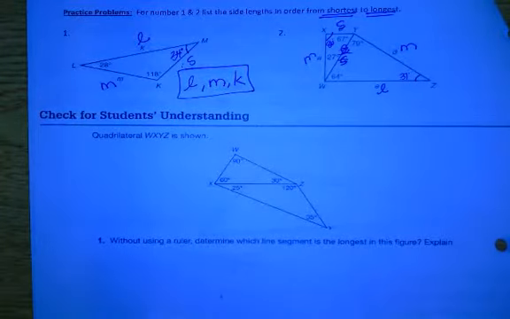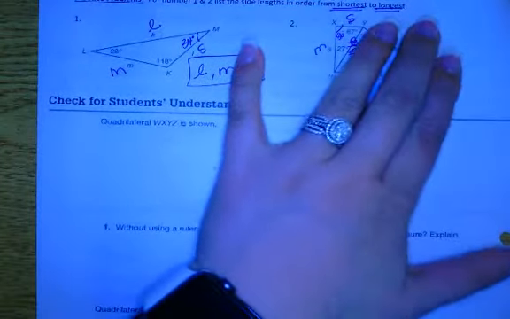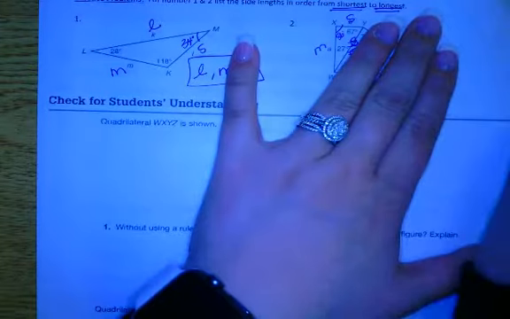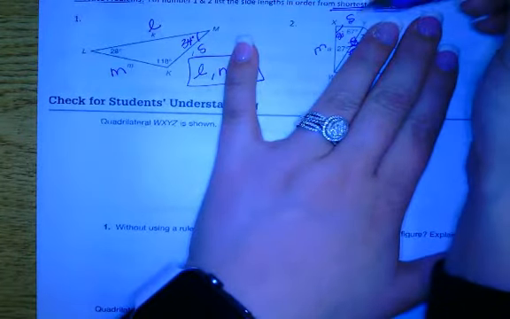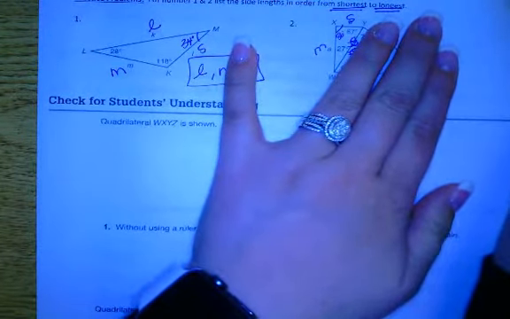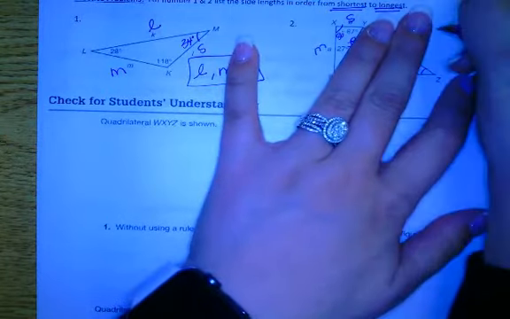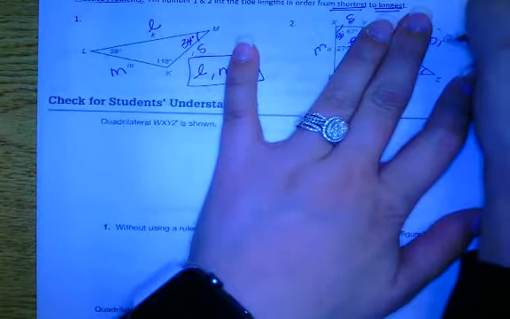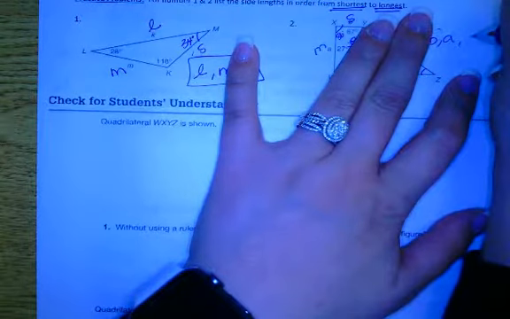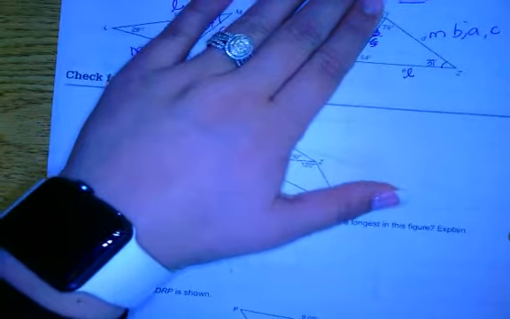What would be my letters from shortest to longest for XWY? B, A, and then C, what's the other one? C. If I look at WYZ, what is the order from shortest to longest?